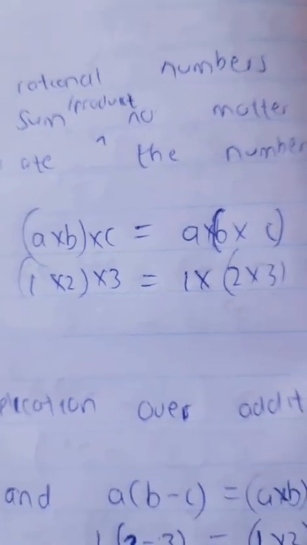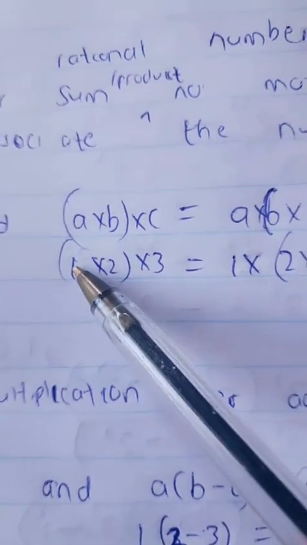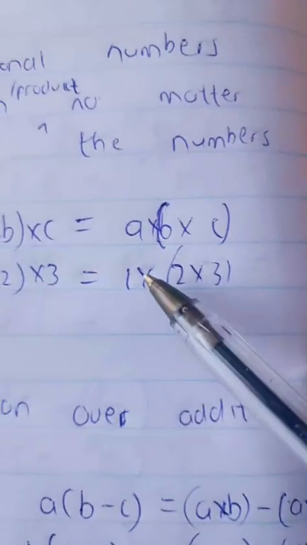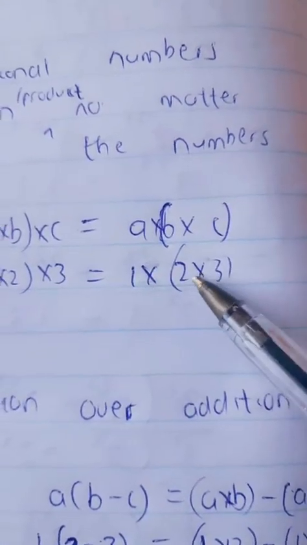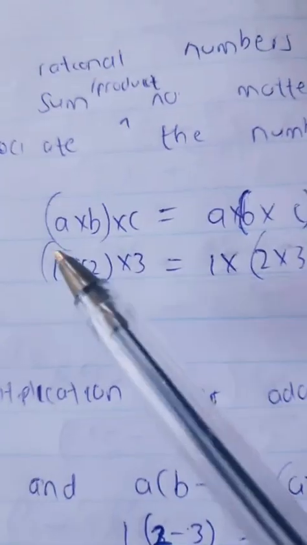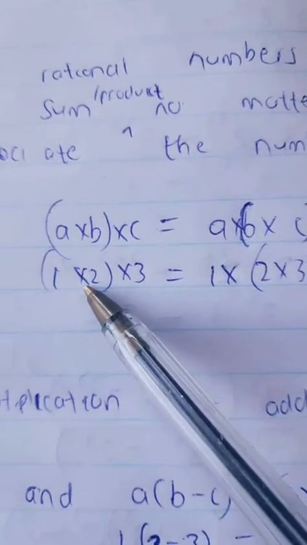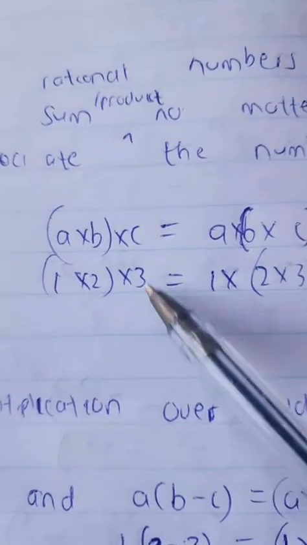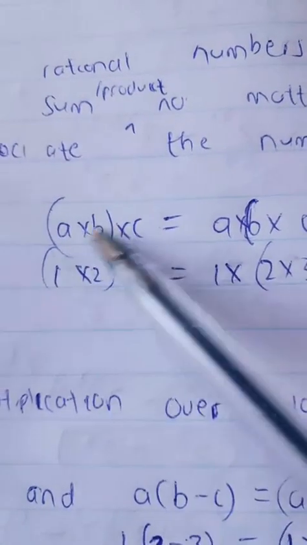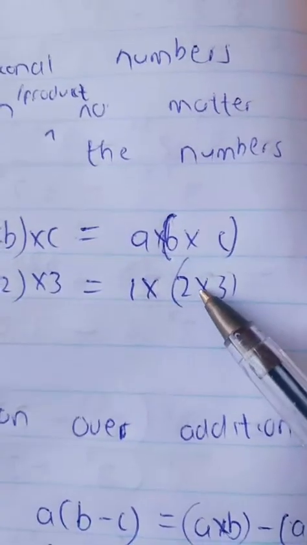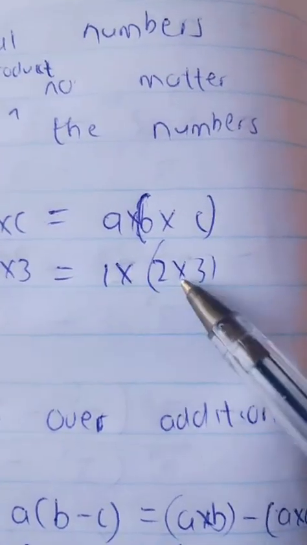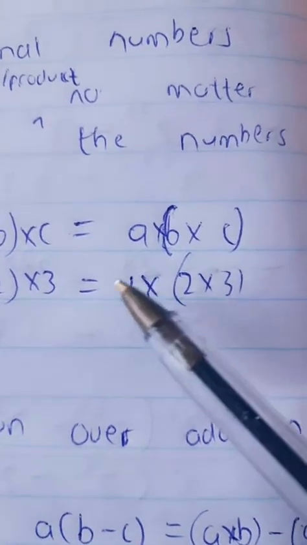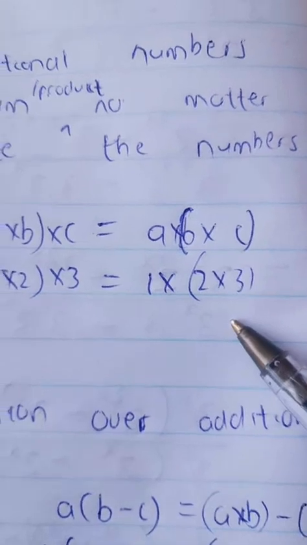Okay, anyways, let's look at this. We associate 1 times 2 times 3 alone is equal to 1 times, we associate the last two, 2 times 3. So in essence, the answer should be the same for the product of 3 or more numbers. Look at this. What's 1 times 2? It's 2. What's 2 times 3? We get 6 on the left. We associate the last two instead of associating the first two. What do we get still? 1 times, what's 2 times 3? It's 6. What's 1 times 6? We get 6 on the right side as well.